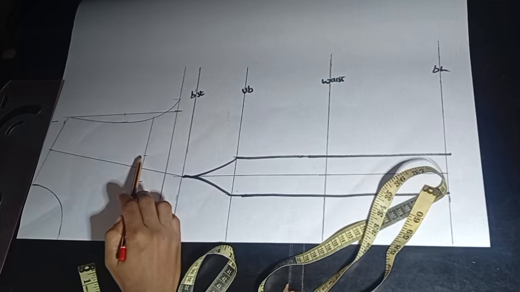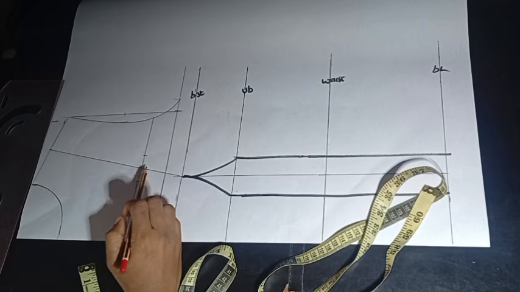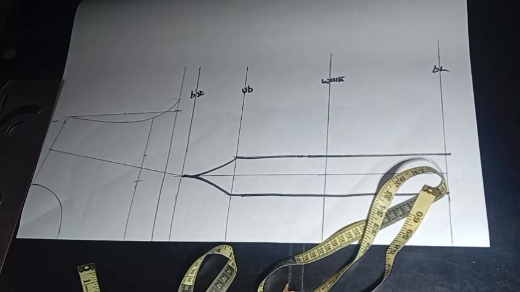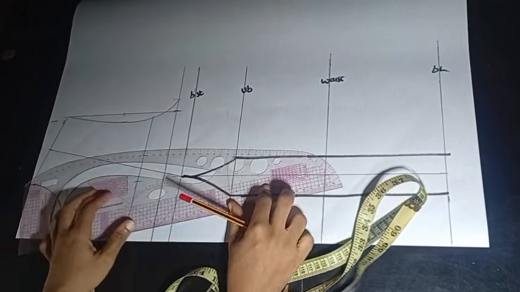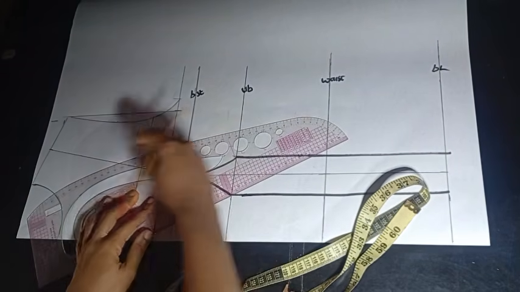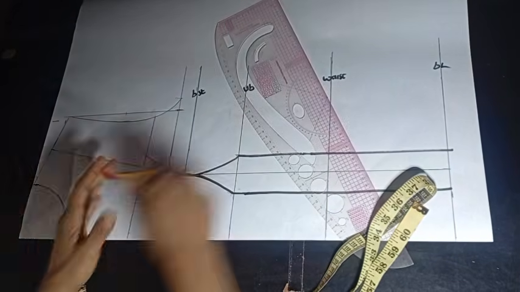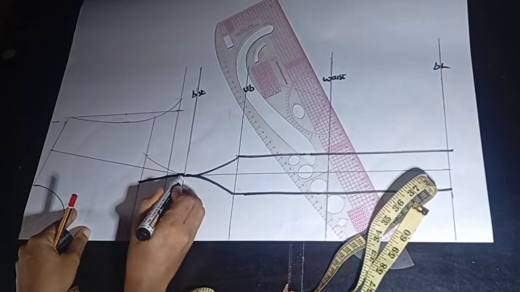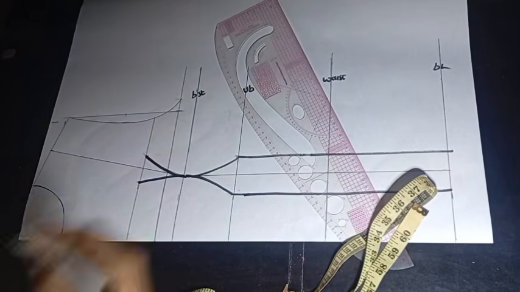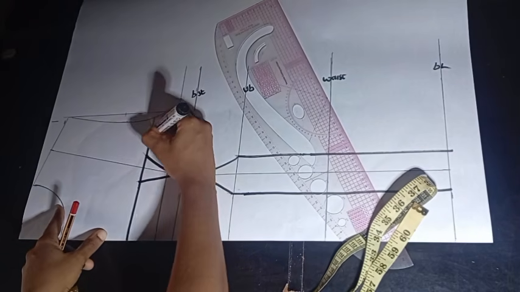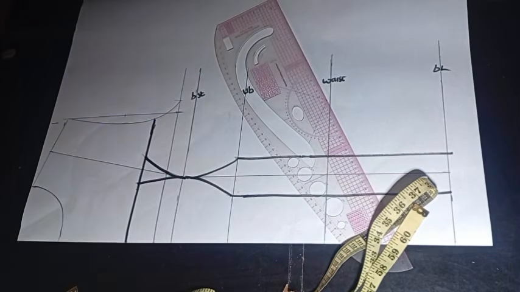For a moderate bust, you can use 1 inch on both sides, while for someone that has a bigger or fuller bust, you use 1 inch for the center front, and then the side going to the side front, you will use 1.5 inches. I'm using 0.75 because my bust is below 34 inches, it's 33.5. So I'll just draw this out.